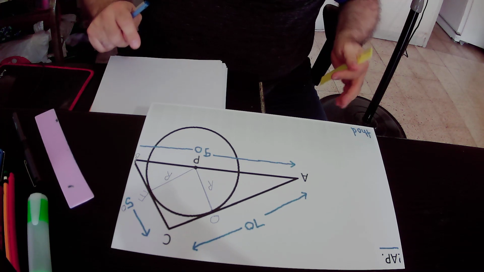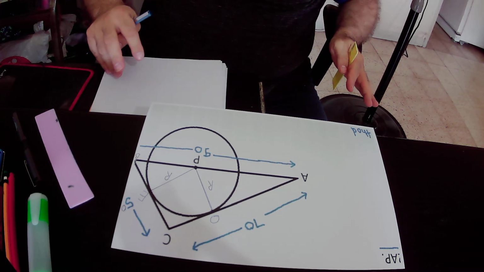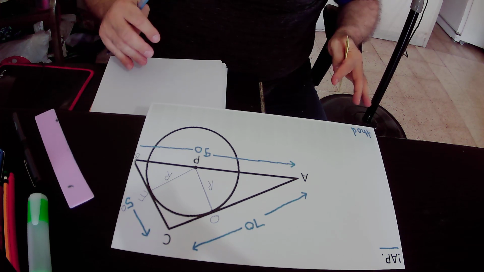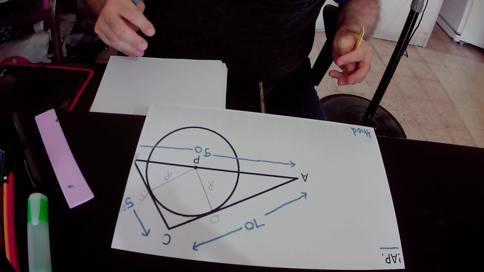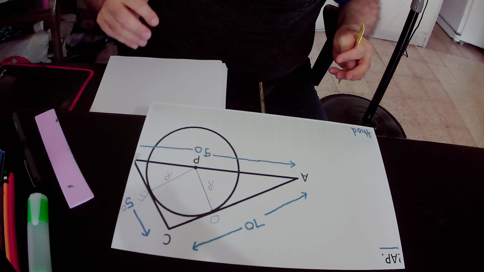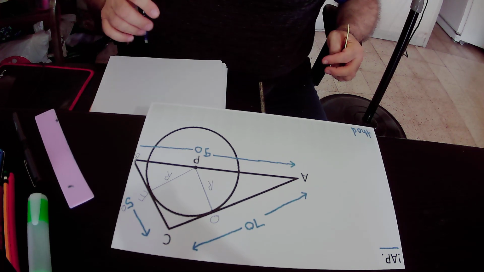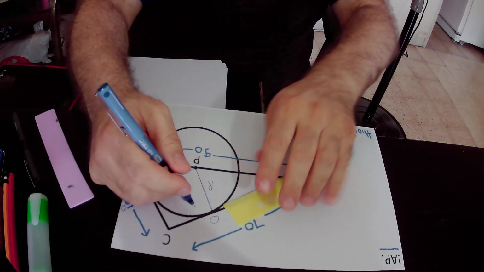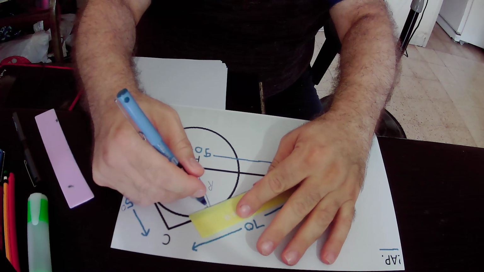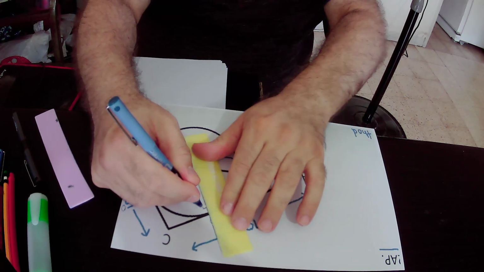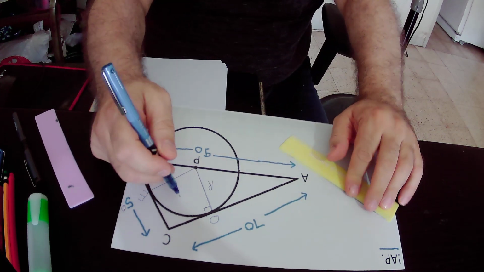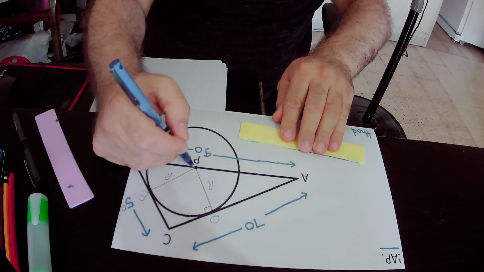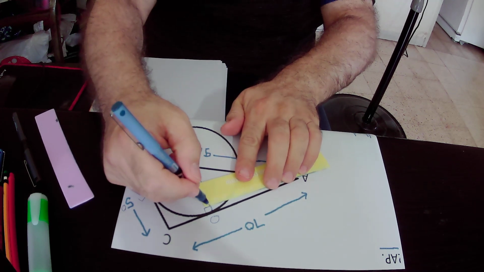It is correct for every circle that the radius and the tangent to that radius are perpendicular to each other. Actually this angle is 90 degrees, angle POC is 90 degrees, and of course also angle POA is 90 degrees.